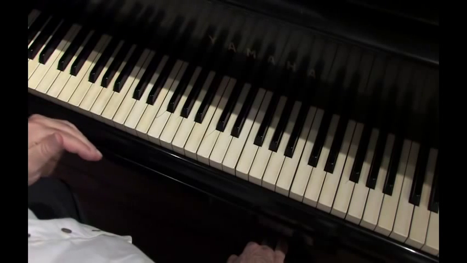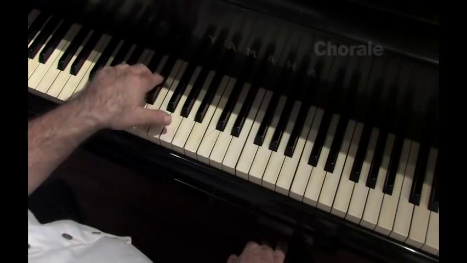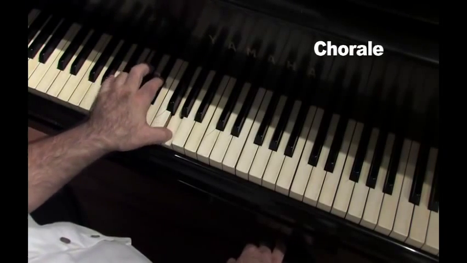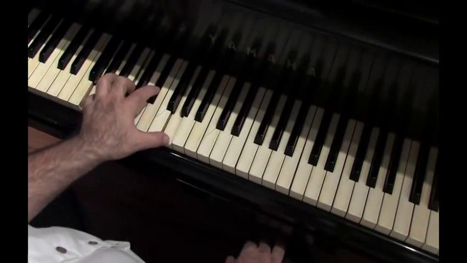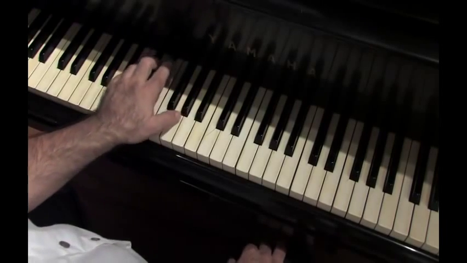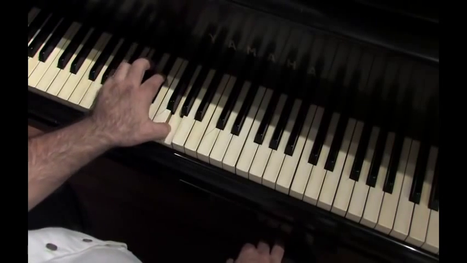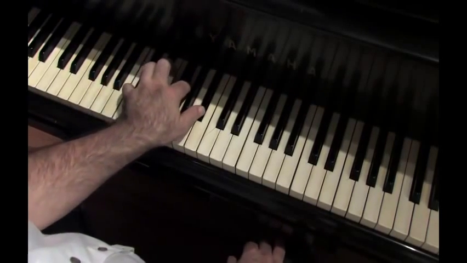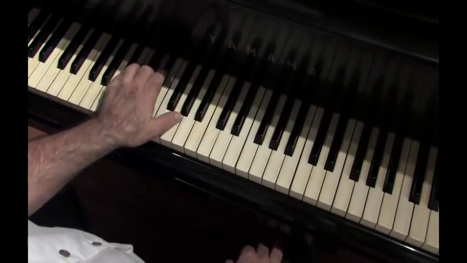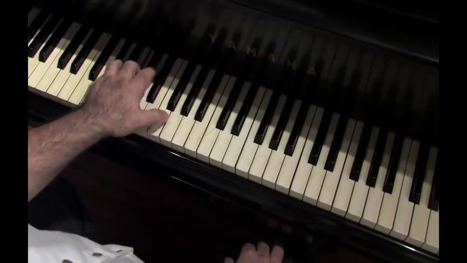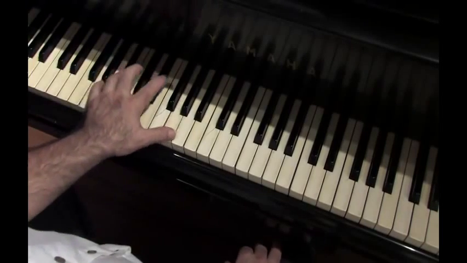So this is a chorale sequence against There Will Never Be Another You. Just do the left hand alone first. I'll do it kind of slow so you can watch it. I'm following the chord progression. Sometimes you can vary the 3 and 4 rhythm. Sometimes you can leave a note out.